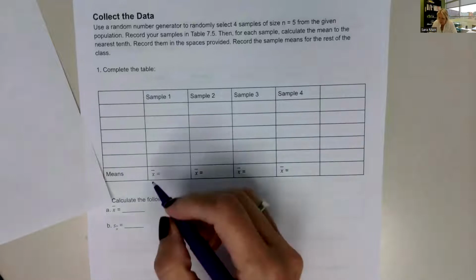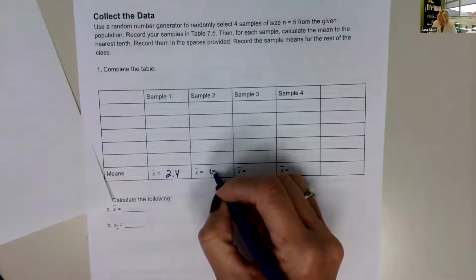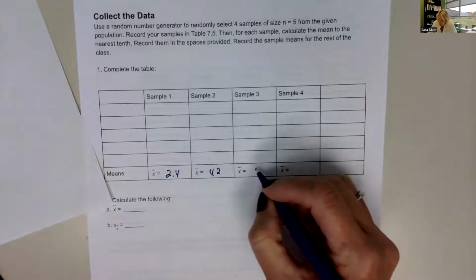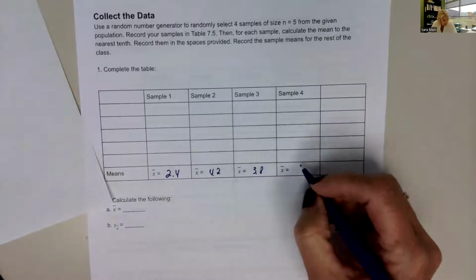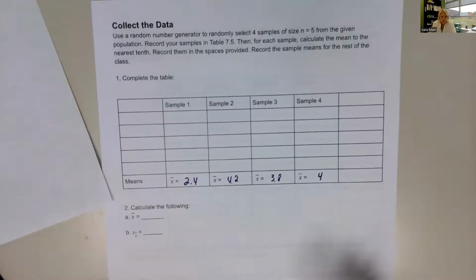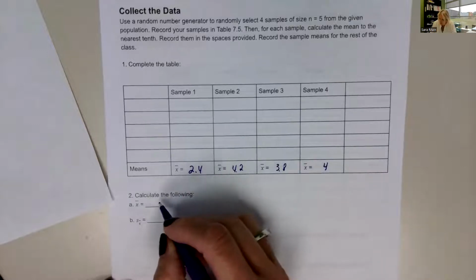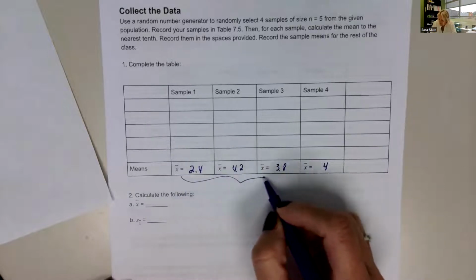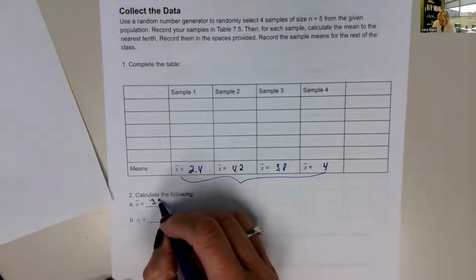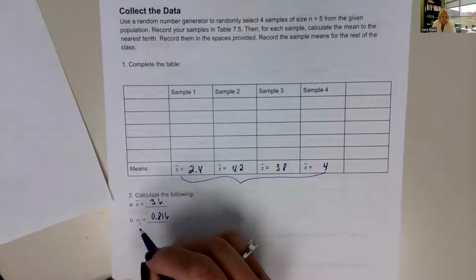The first sample had an average of 2.4 days, then an average of 4.2 days, an average of 3.8 days, and then an average of 4. And so when I averaged the averages, these averages came to 3.6 with a standard deviation of 0.816.